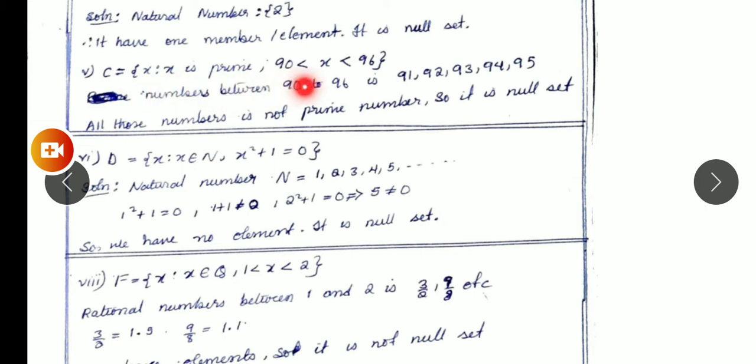Next, x is a prime number. Prime number means divisible by one and itself only. Between 90 and 96 we have the numbers 91, 92, 93, 94, 95. All those numbers are not prime numbers, because they have more than two factors. So we don't have a prime number between 90 and 96. So this is an empty set.